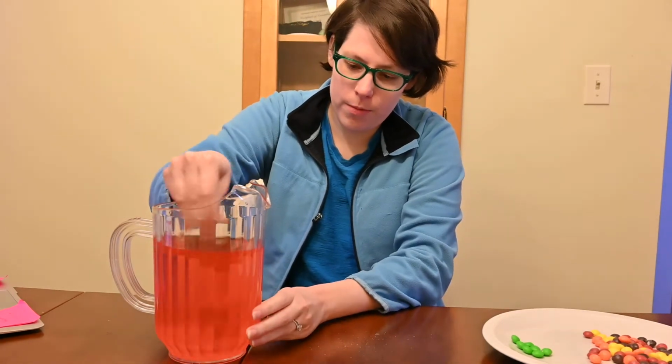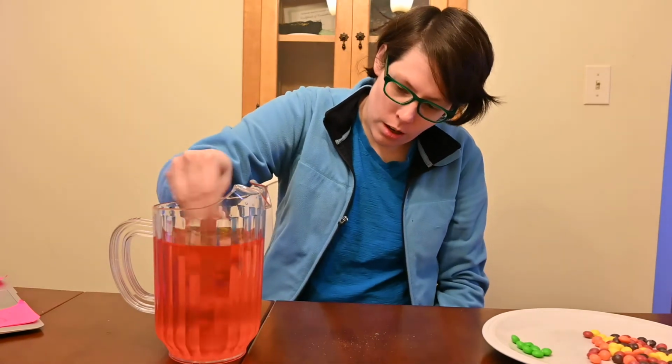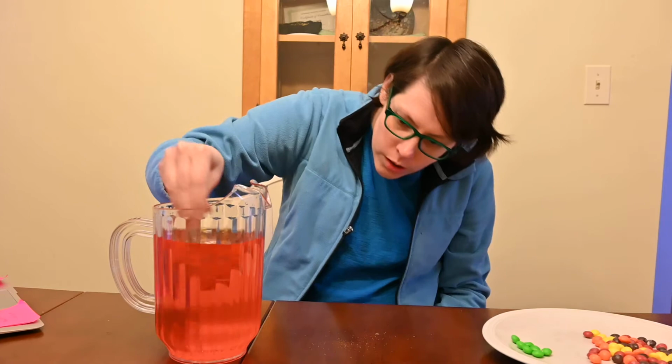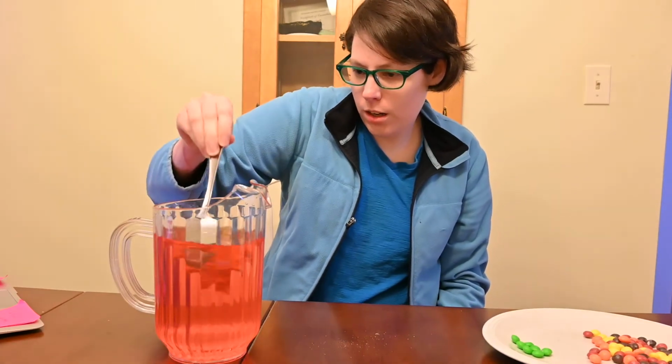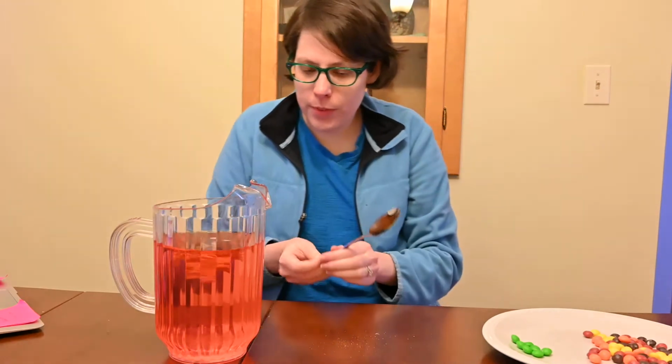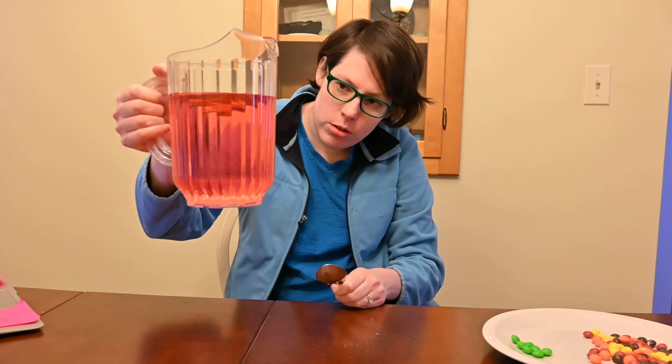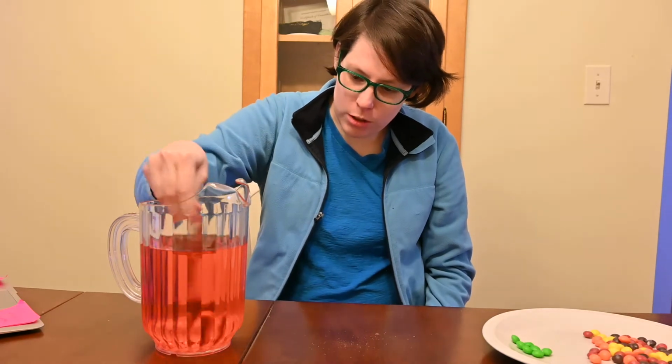Alright, so I got sugar and food coloring in this water, and I'm stirring, and stirring, and I'm going to stop stirring here. Can you see any of the sugar or any of the food coloring separately? No. So we've got a mixture. It's been mixed together.